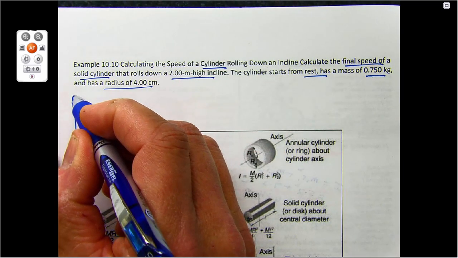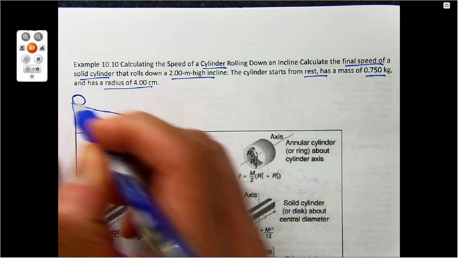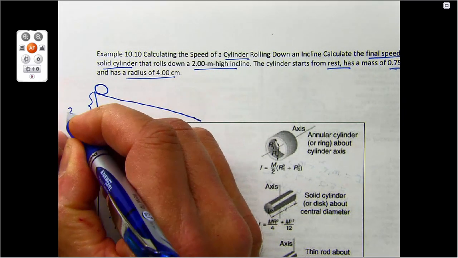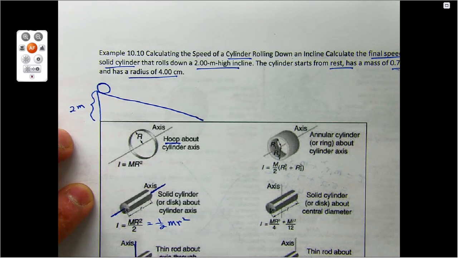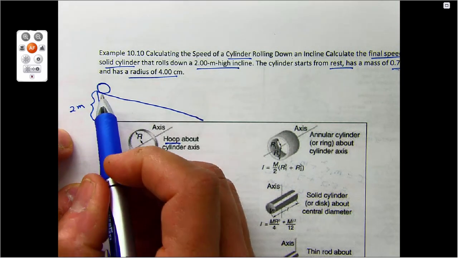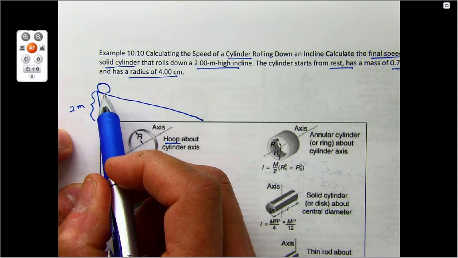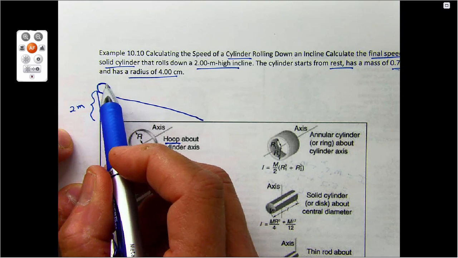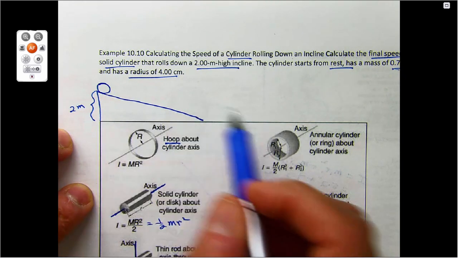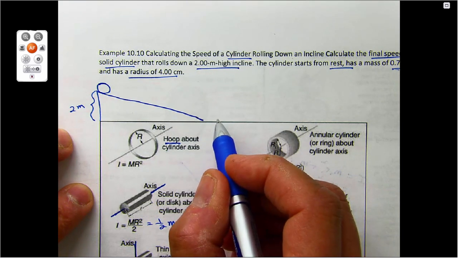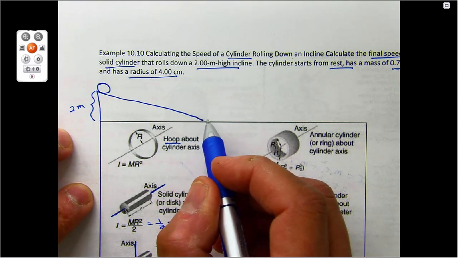Solid cylinder. And by the way, it would get to the bottom with the fastest speed if it just went without friction and never rolled. But this thing is going to start rolling, right? It's going to have two energies at the bottom. It's going to have translational, moving in a straight line, and it's going to have rotation.